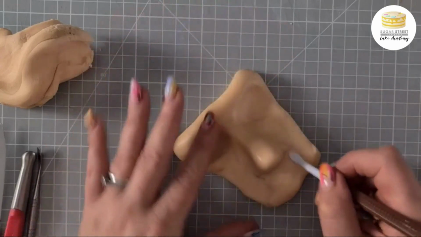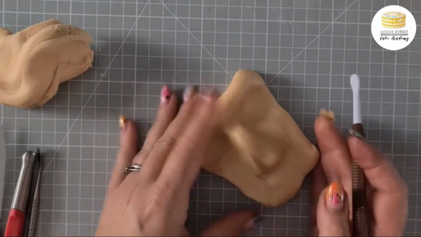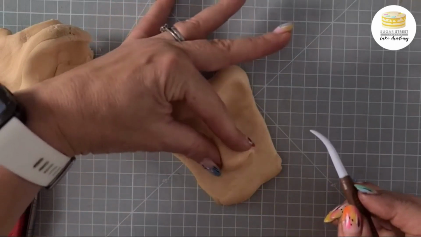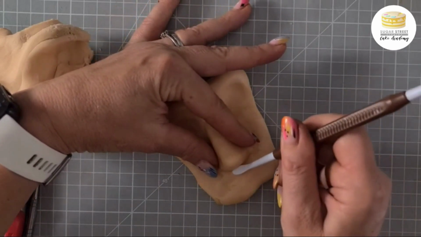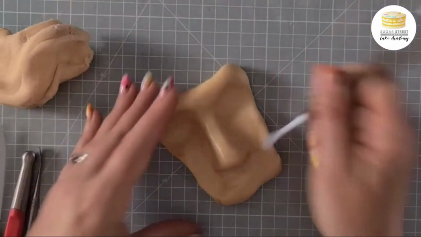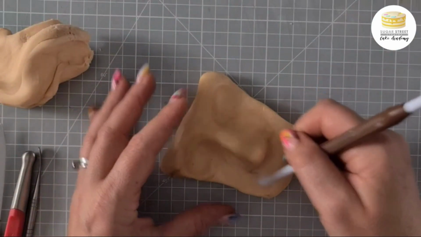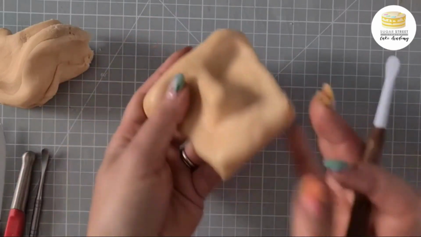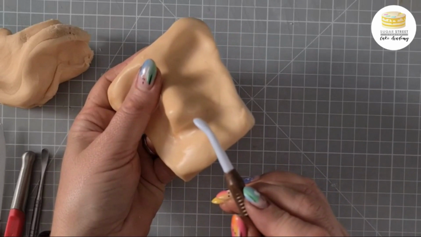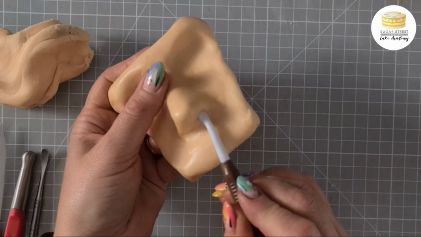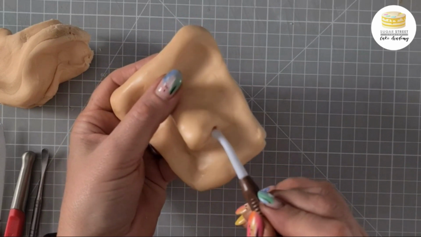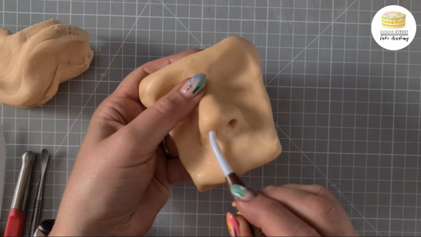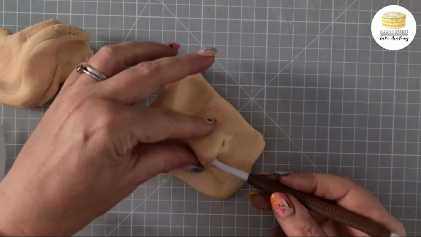Okay, so in order to form the nostrils, we want to take our Dresden tool and go in and push. I'm coming in because it actually looks a little high. Just going to bring that down slightly. You want to take your Dresden and make a hole and push up and back. You see that? Let's do that on the other side. Up and back.